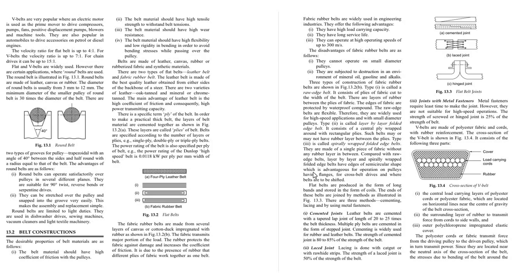Basically, the belts are made from leather, canvas, rubber or rubberized fabric, and synthetic materials. The flat belts are made from rubber belt, leather belt and fabric rubber belt. The leather belt is made from the best quality leather obtained from the steer. There are two varieties of leather, oak tanned and mineral or chrome tanned. The main advantage of leather belt is the high coefficient of friction and consequently high power transmitting capacity. These are the two factors which are good for the use of leather belts in any type of application.